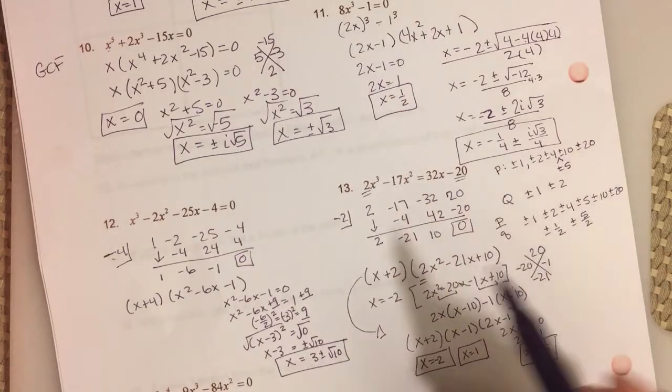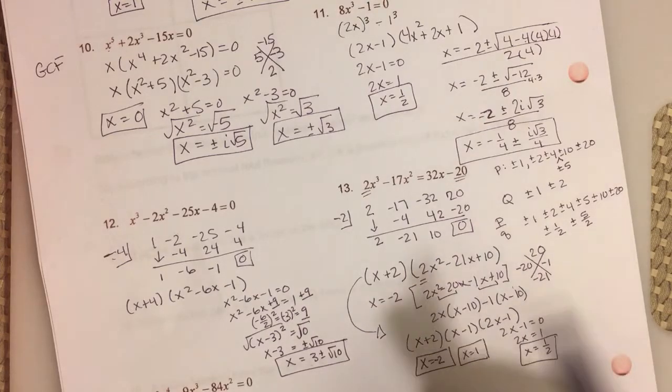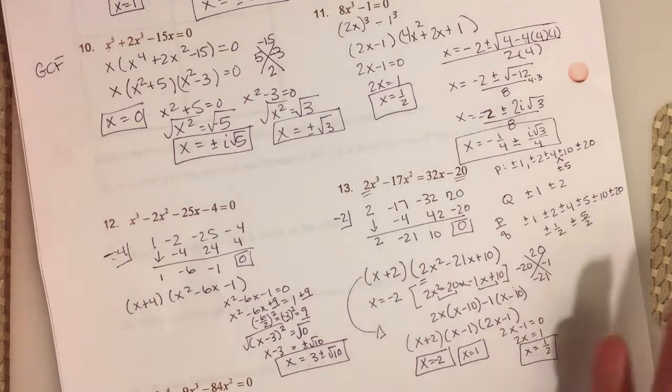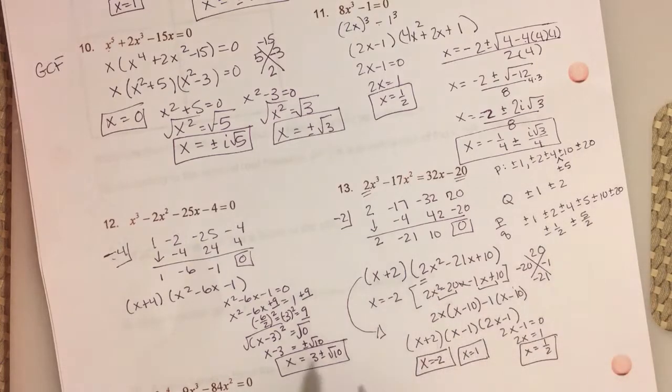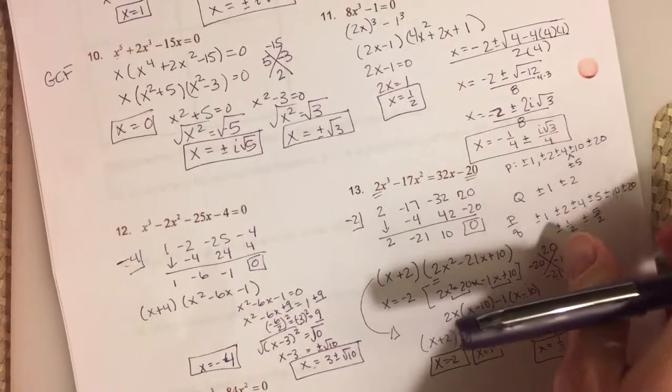It's just a decimal. It's 3 plus whatever you get on your calculator for the square root of 10, and it's 3 minus whatever you get on your calculator for the square root of 10. So 2 of my roots are 3 plus or minus the square root of 10, and they're 2 real roots. And my x plus 4 would give me x equals negative 4. And so this would be my third root. 1, 2, 3 roots for my third degree polynomial.